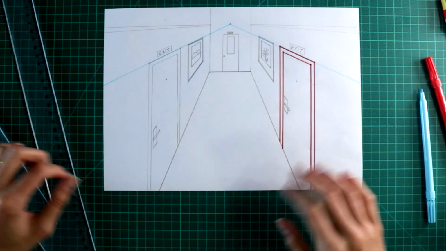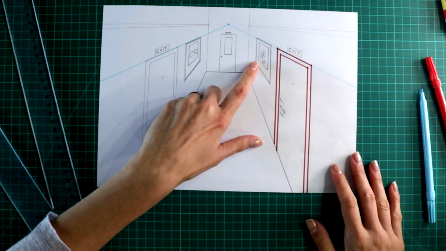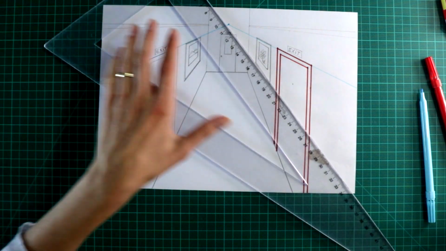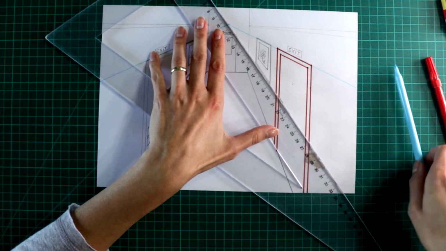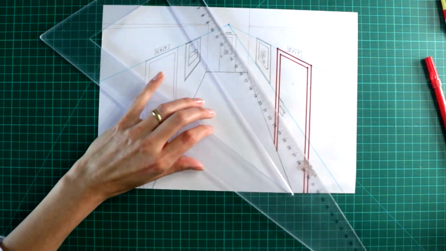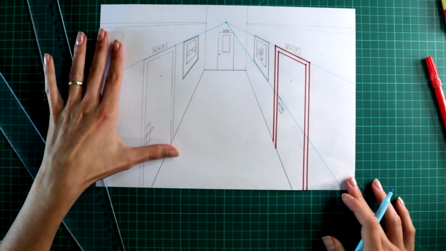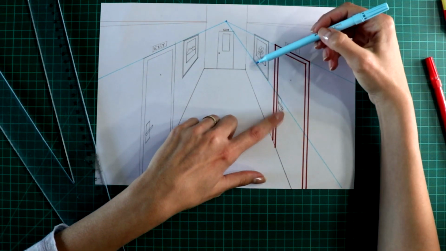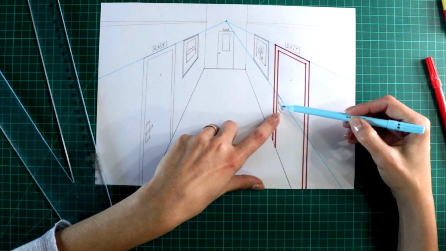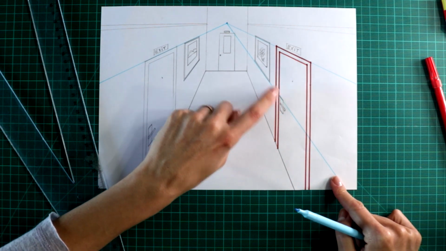Now, this part of the picture over here, again, we need a guiding line. And look, this guiding line is passing over here and on the doorknob as well. So we are going to use this line for the two things.